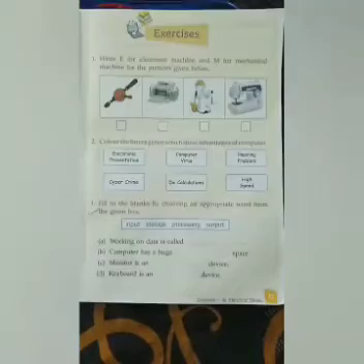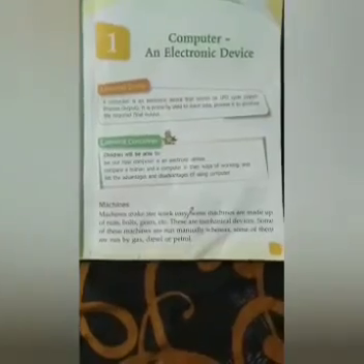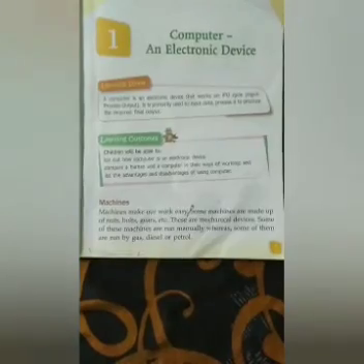Okay, children, this is now for today, and here we have come to the end of chapter 1. In our next video, we are going to do the exercises given in your book. Till then, go through the chapter and read it out again and again. I just hope that you all have understood the chapter and paid attention while watching the video.